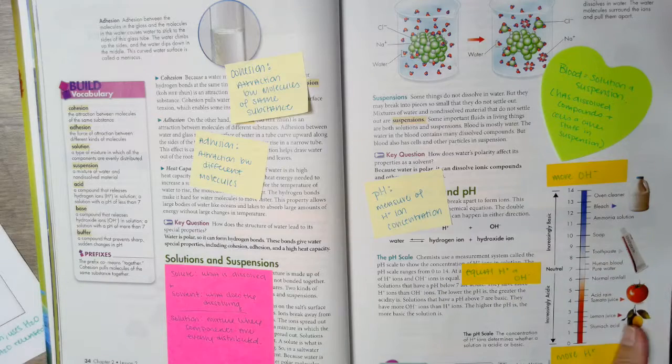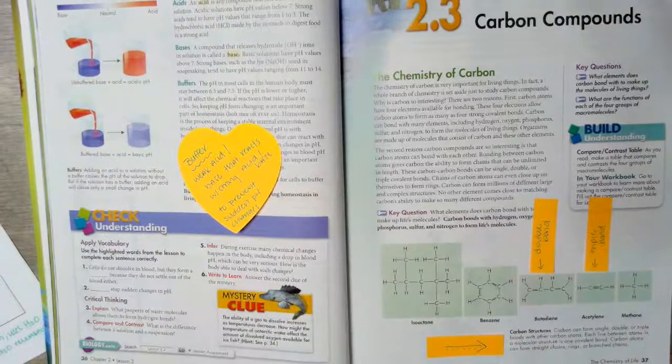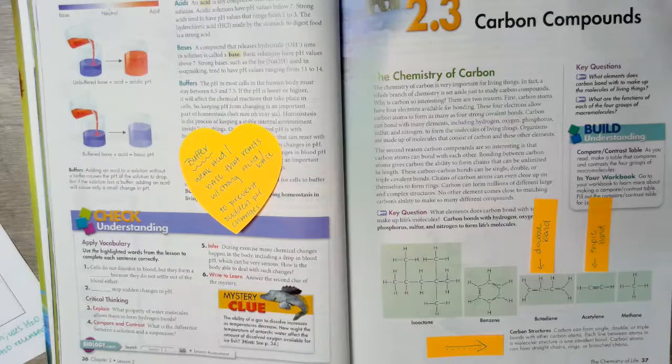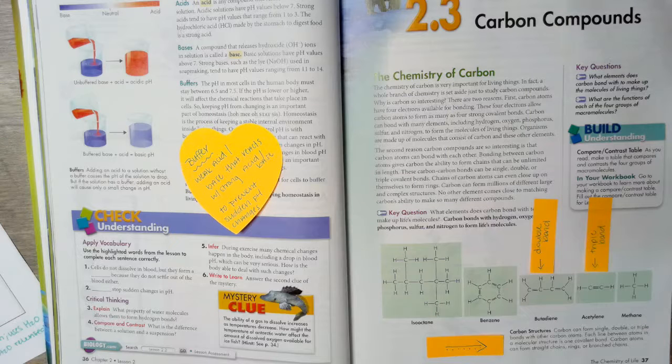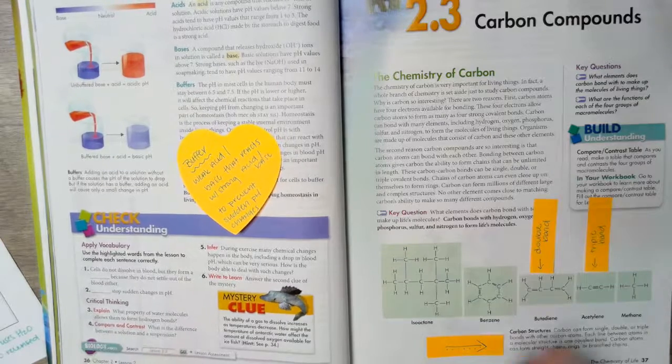Buffers help maintain the homeostasis of an organism. Weak acids or bases that react with a strong acid or base to prevent sharp pH changes are buffers. Okay, so end of section 2. Next we're going to talk about section 3.